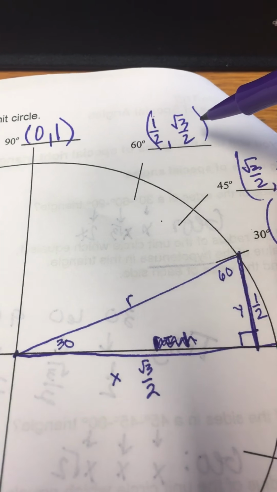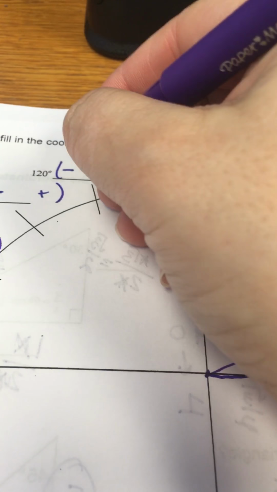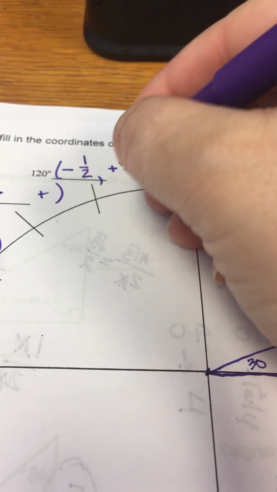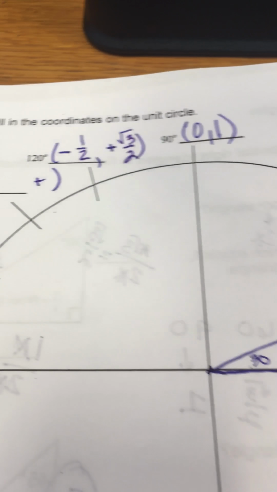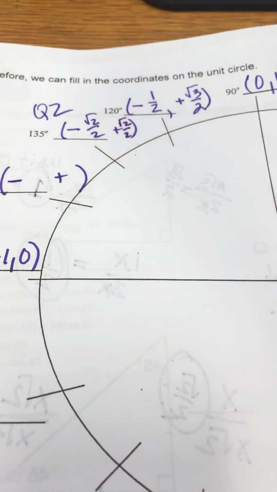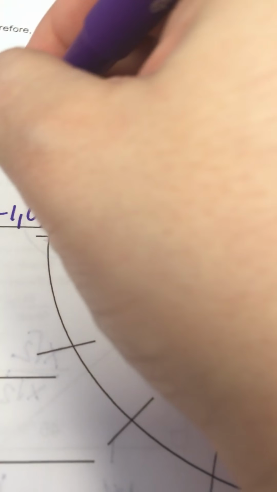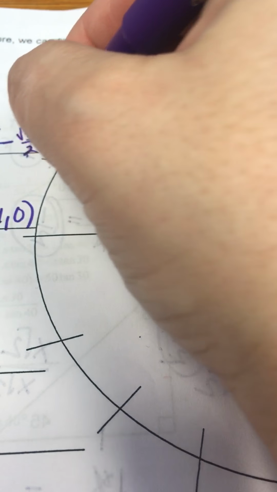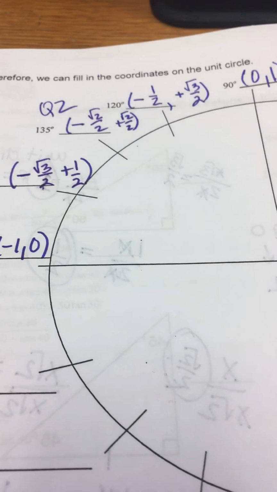For this 120, I take the information from the 60 and just bring it over. It's -1/2, √3/2. For the 135, I bring over the 45, -√2/2, √2/2. For the 150, I bring over the 30, -√3/2 and 1/2. And then everything just folds down as symmetric here.